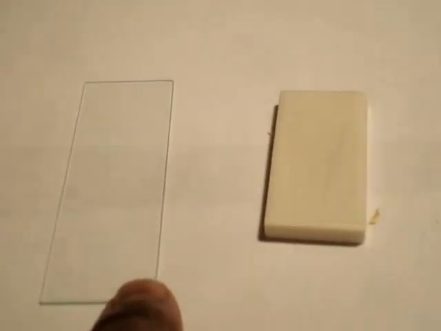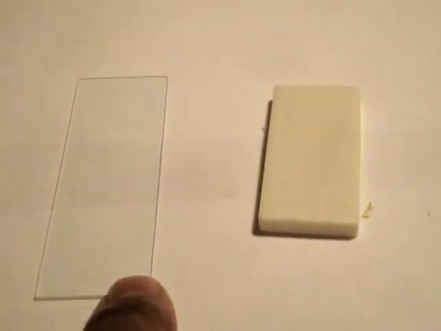When you go about identifying minerals, there's a couple of things that you're going to have. One is going to be a glass slide or glass plate, and the other is going to be a porcelain plate. Now, the glass slide you're going to use to test for the hardness, and the hardness is based on Mohs scale, which is 1 to 10, 1 being the softest, 10 being the hardest. Now, glass has a hardness of about 5.5. If the mineral can scratch the glass, then it has a hardness of greater than 5.5. If it doesn't, it's less than 5.5.